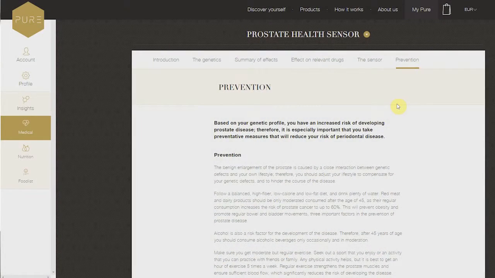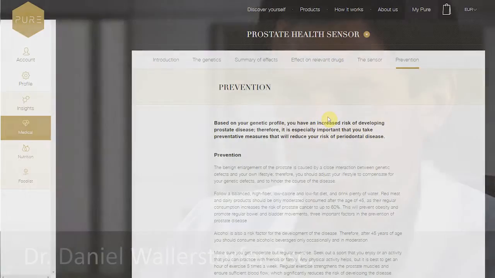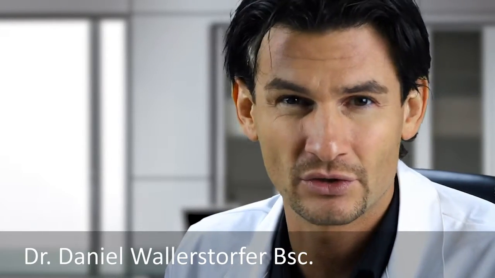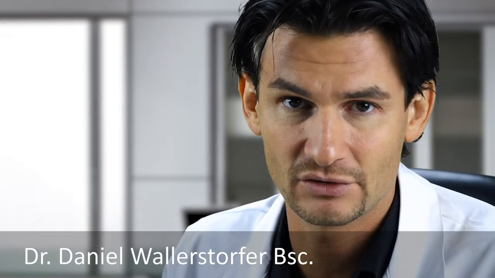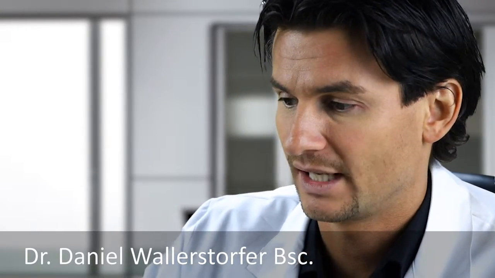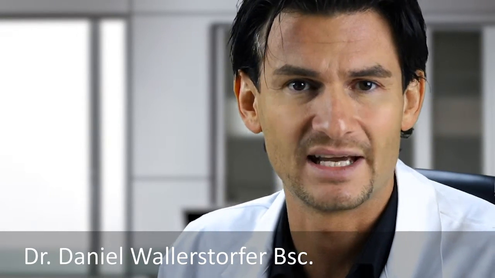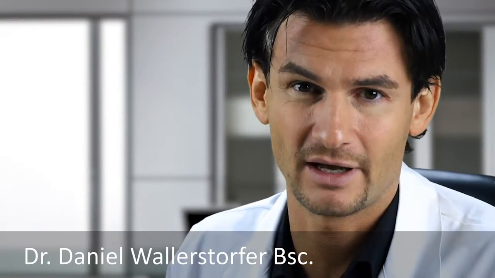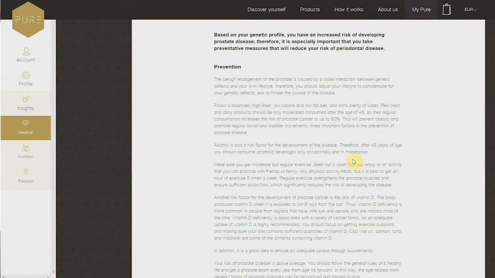Now, clicking on the prevention section, this will be personalized data based on your genetic profile. So you might find a different text in your profile. So in this specific example, I will quickly talk you through this individual. He has an increased risk. It might not be the case for you. And I will quickly talk you through the different prevention steps so you get the idea of what kind of preventive lifestyle is important, specifically if you have a high risk of prostate cancer.